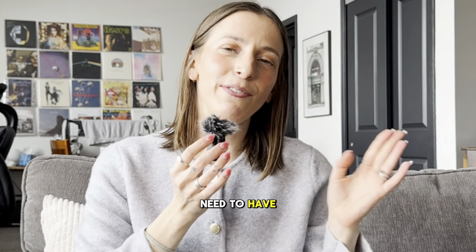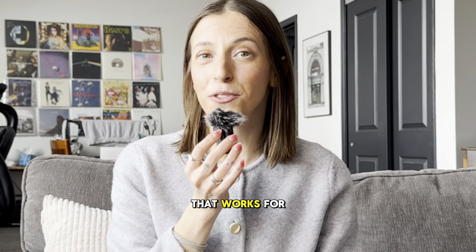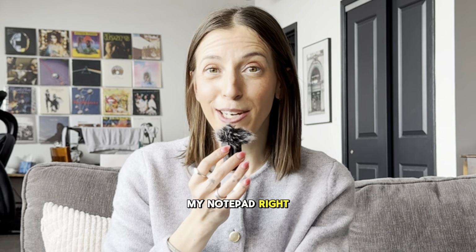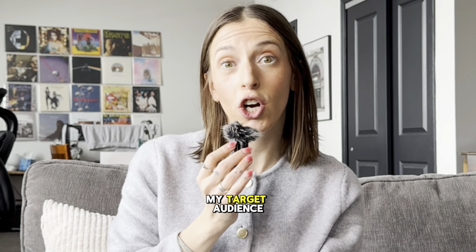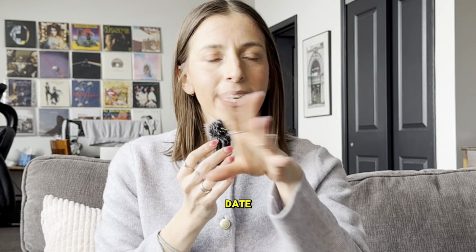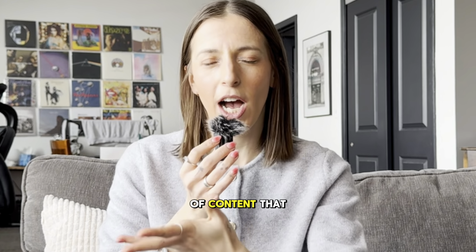You do not need to have all of those columns. You don't need to make it in Google Drive. You need to make a system that works for you. For my Instagram content calendar, I just use my notepad right in my phone, and I make it super, super simple. I actually don't have columns for my target audience or content bucket. I make it really, really simple with just the date, the goal of the content, and then the caption of the content and the type of content that it is.